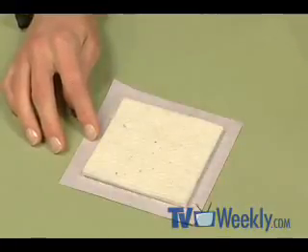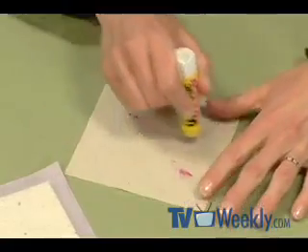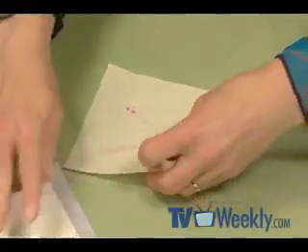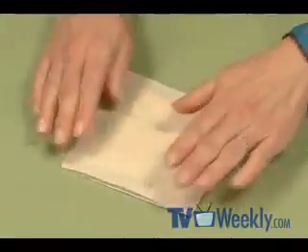And then we're going to take a piece of muslin and again put a little bit of glue stick on there, flip it over, and put that right on top. Okay, now we have a sandwich.